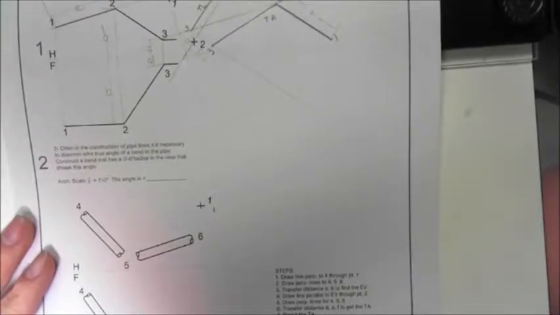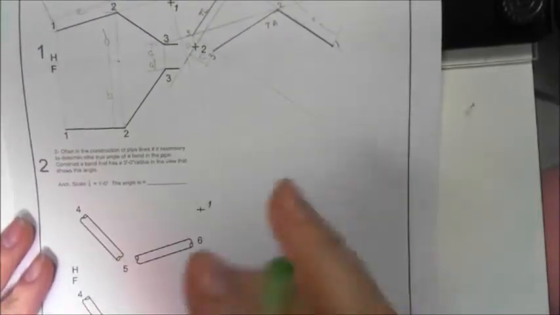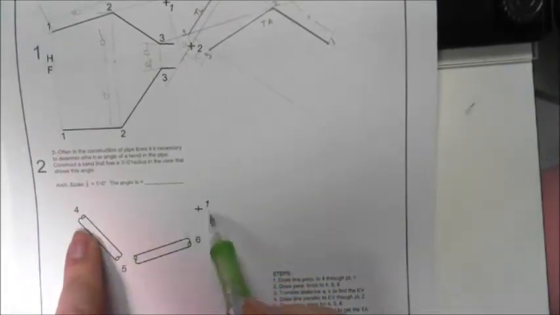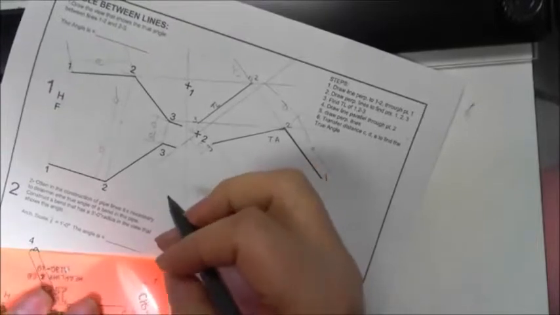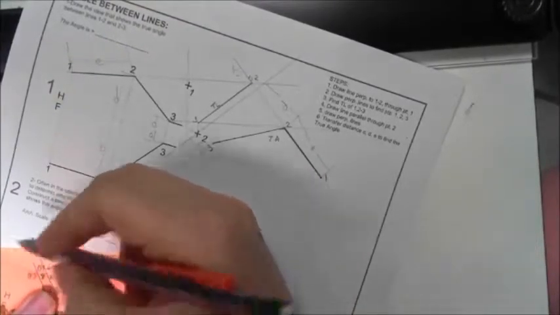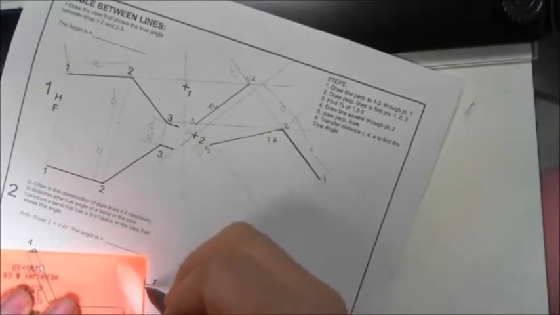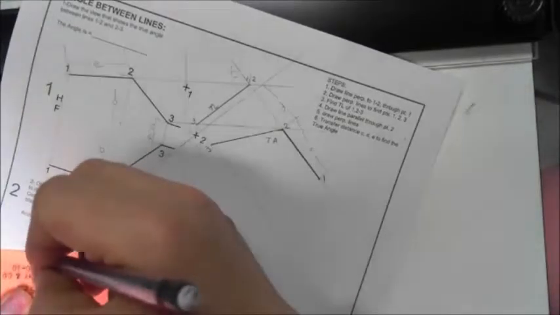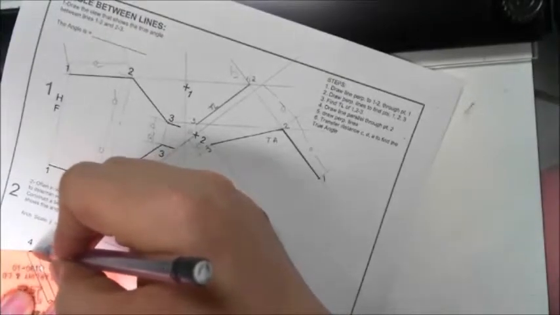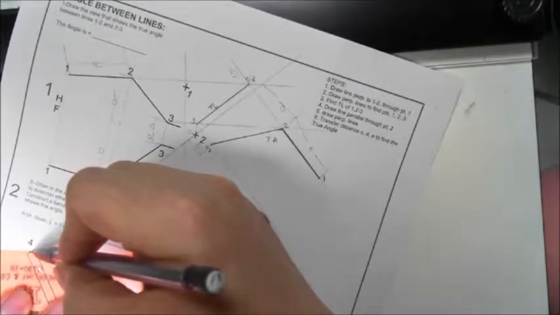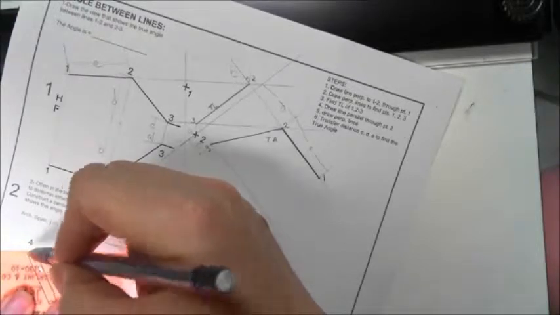So here we go. Step 1 on this one is a little different. We want to get a perpendicular line from the end of point 4 through 1, so we want a line going perpendicular through that. What we do is take your triangle, it doesn't matter which one, and make sure this flat edge comes through here. So I know that this edge is hitting on point 4 here, so that it's going through.